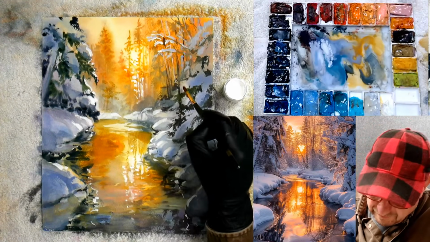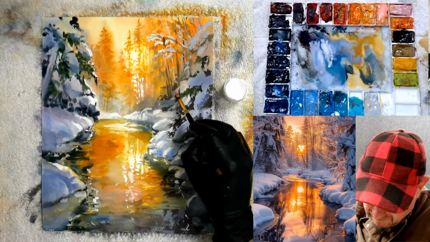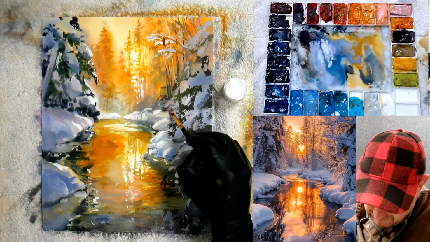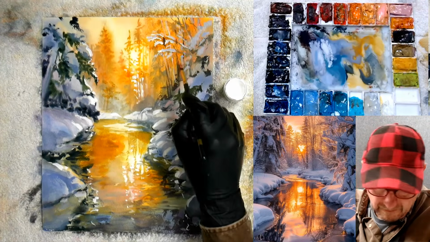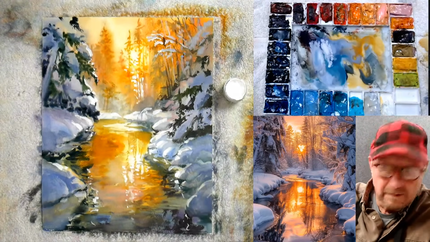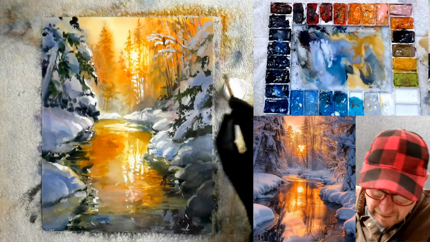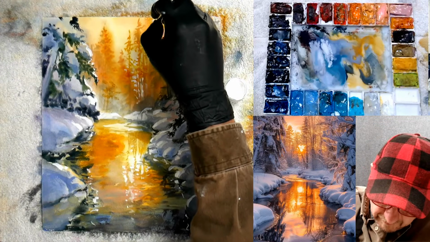And some pink in the snow, you can do that too. And there's a little pink. A little bit more white up here, because it's kind of weird that I did this white and didn't have any more branches going up.